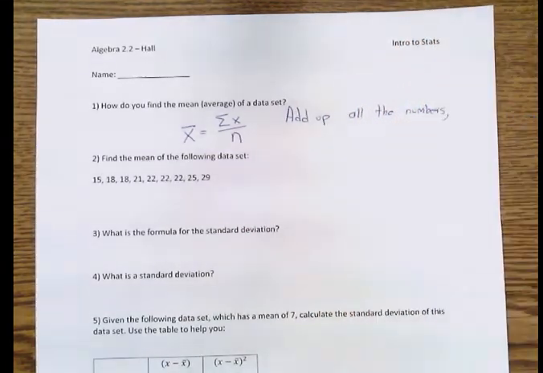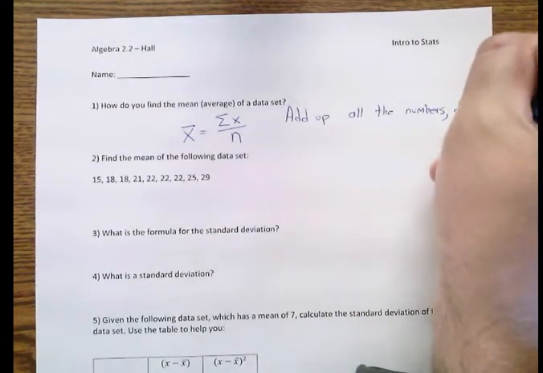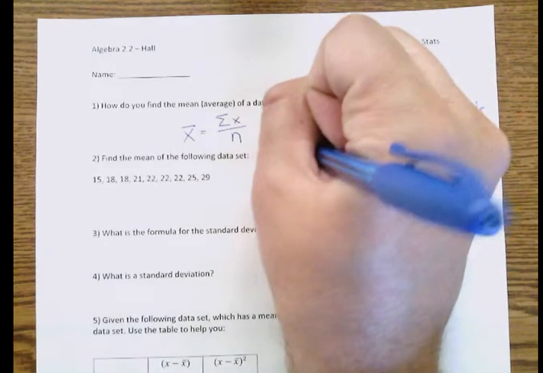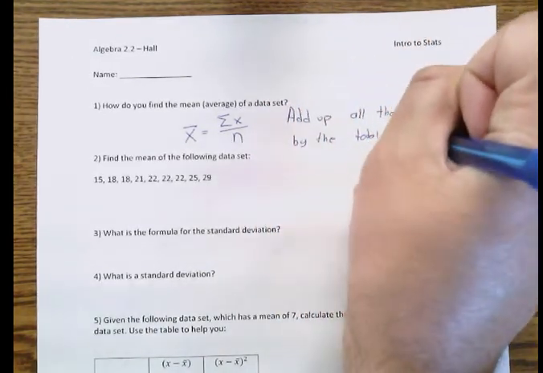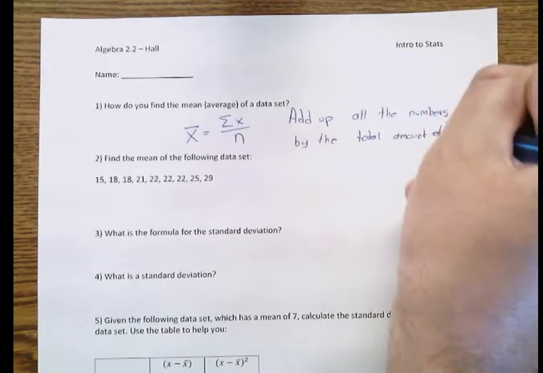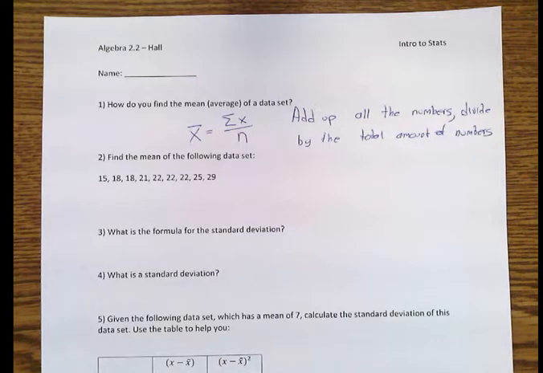So all the numbers in your data set, you're going to add them all up together, and then you're just going to divide by the total amount of numbers. So if you add together 8 numbers, you add all 8 numbers up, divide by 8. If you add up 9 numbers, add all 9 numbers up, divide by 9. That is your average. So that is what the mean is.